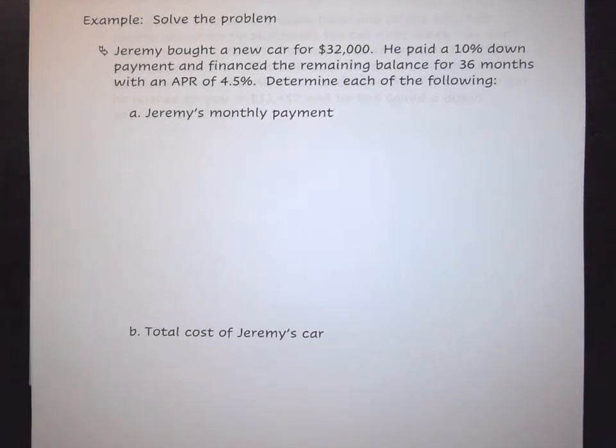Here we're going to take a look at a bunch of different examples surrounding the idea of being able to calculate a monthly payment amount based on large sum items. Okay, so the biggest example, or the most well-known example, is when we're talking about car loans.